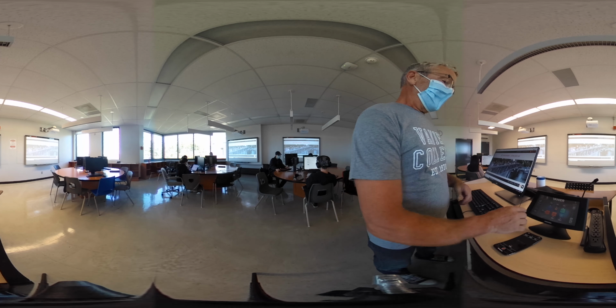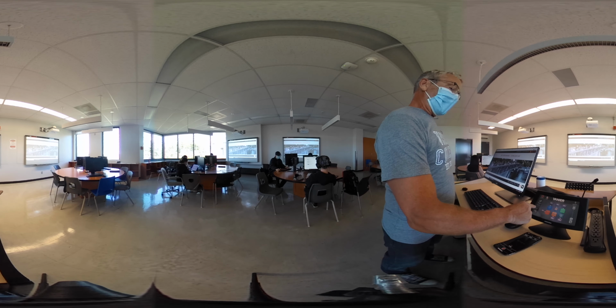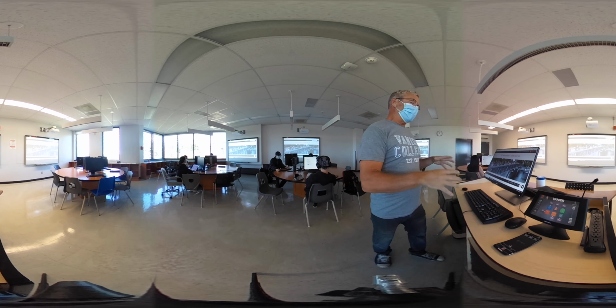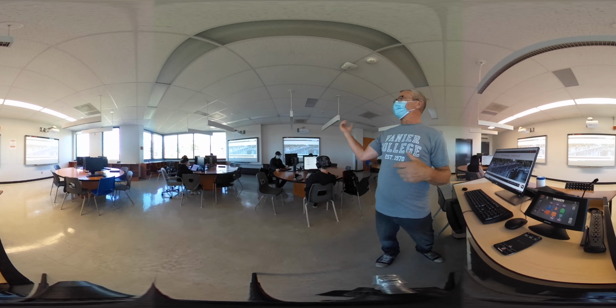So the typical setup, let me just open up a page here. Right, so the typical setup would be, I would want to make sure I've selected the teacher's machine from the Crestron control, and then send to all. And now we can see that my screen is being projected to all 6 of the smart boards.